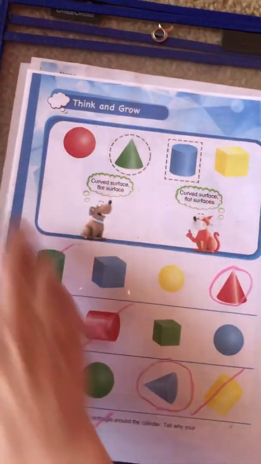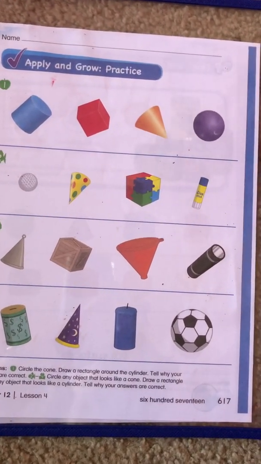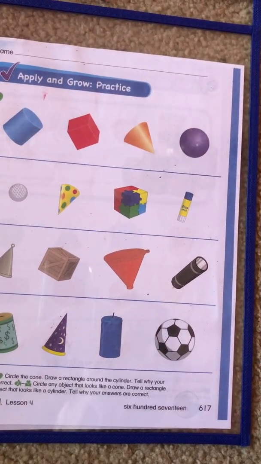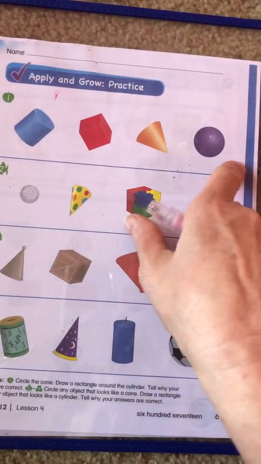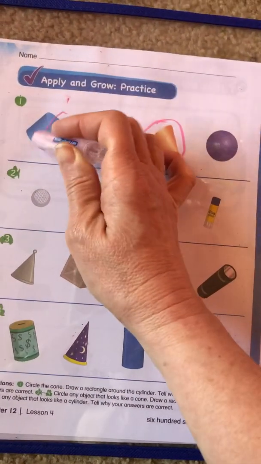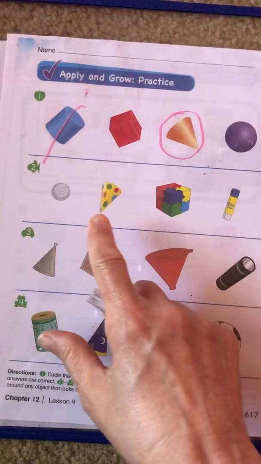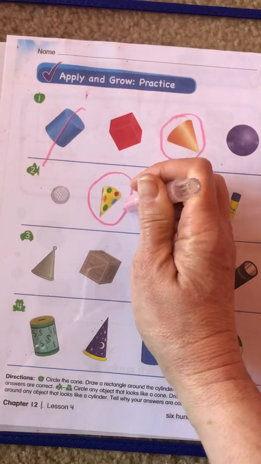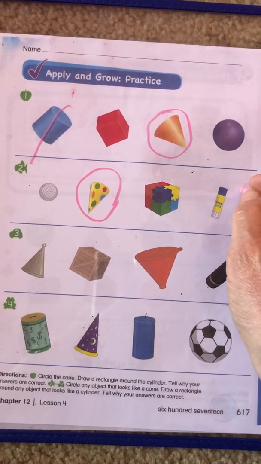All right, let's take a look at little green apple number 1. You will be doing the exact same thing we just did. I want you to circle the cone and slash the cylinder. Do that in this row. All right, circle the cone, slash the cylinder. Now, in all the next 3 rows, you're going to be doing the same things. Find the items that are cones and circle them. Here's a cone, looks like a party hat. Okay, and I see a cylinder.